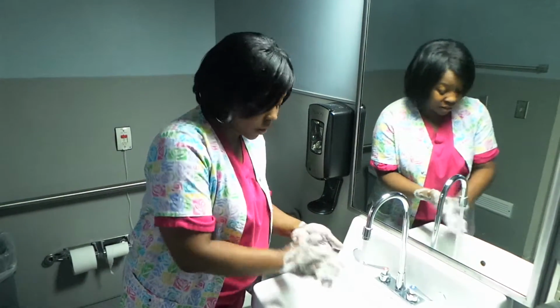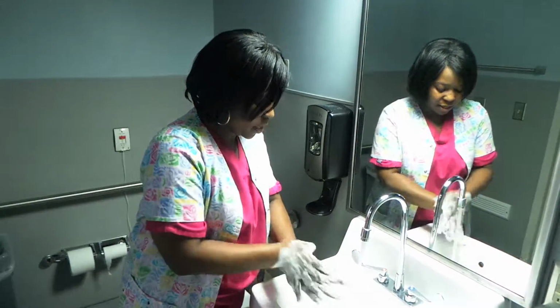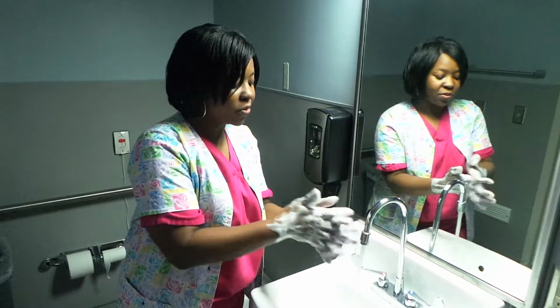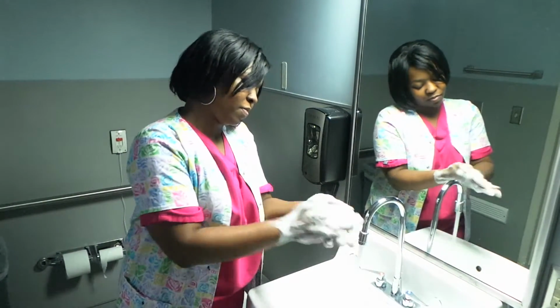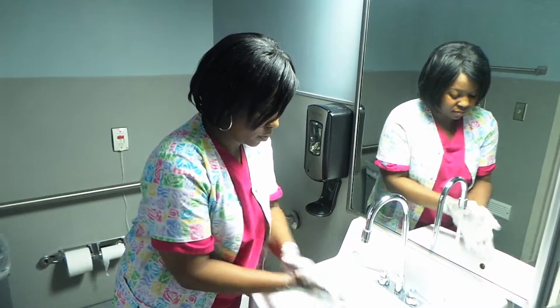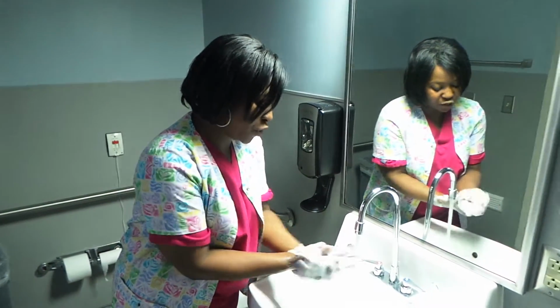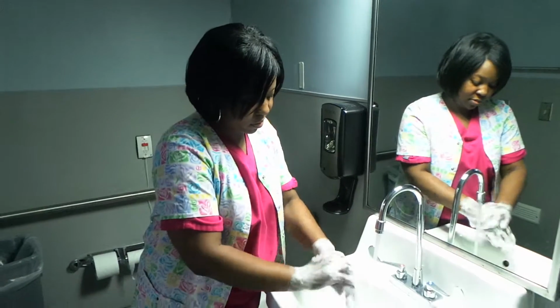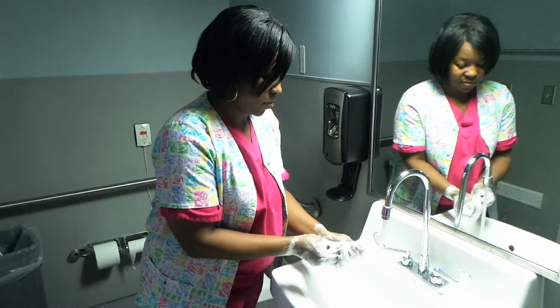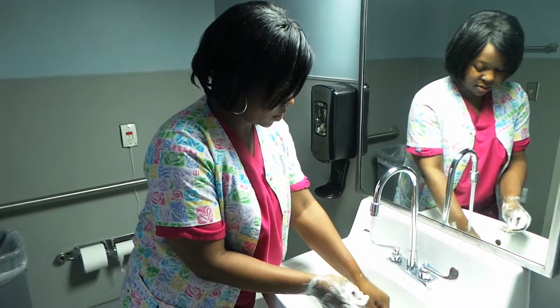I'm rubbing real good, the back of my hand, in between my fingers, the base of my hand. Get good friction. Real clean. Okay, now we'll rinse.